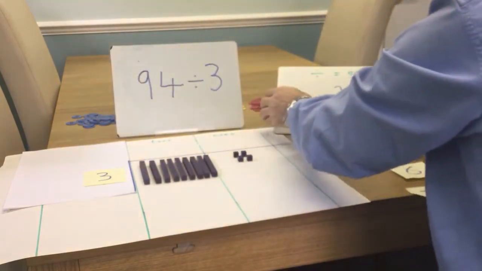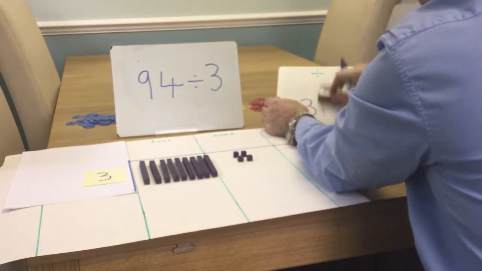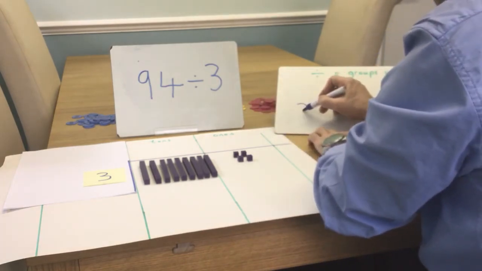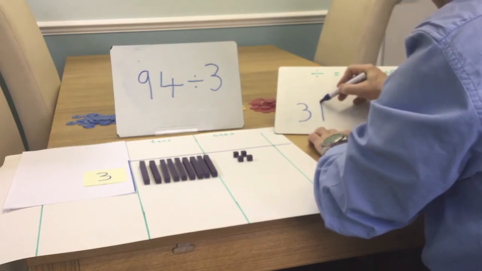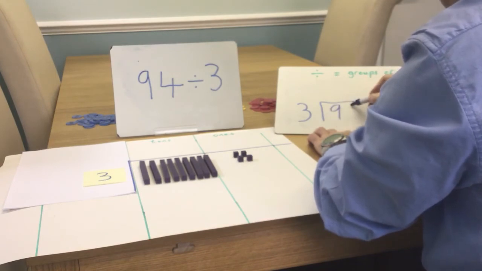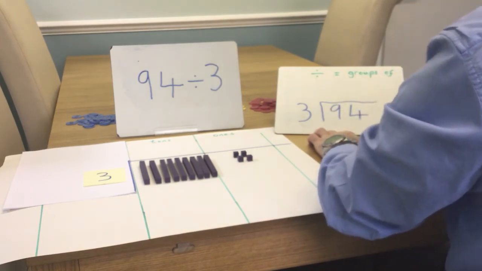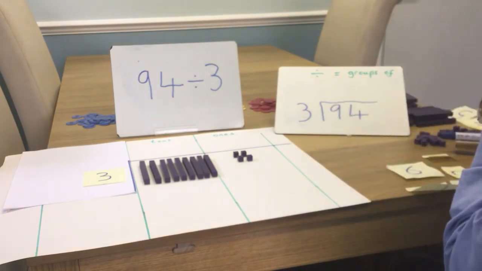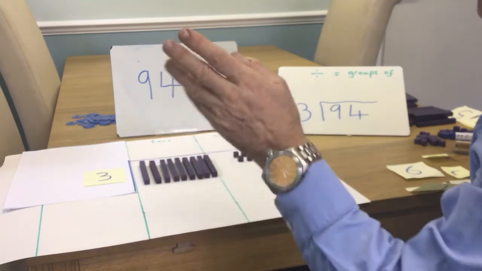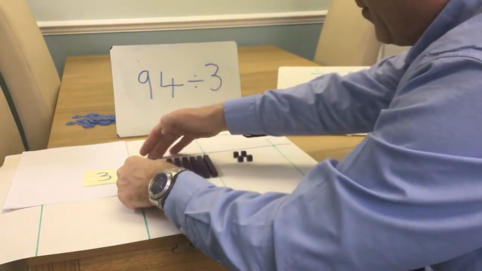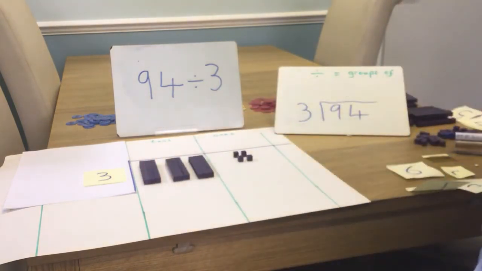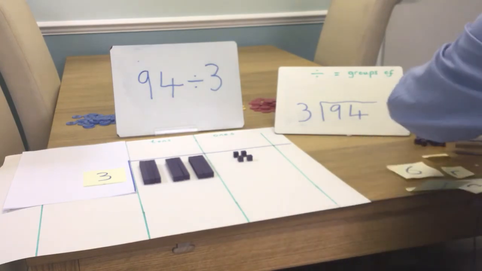Okay, our last one is 94 divided by 3. So, as carefully as I can, there's the 3, there's the bus stop, and the number that I'm going to divide goes inside the bus stop. Right, looks like I'm ready to go. Question number 1. How many groups of 3 tens can I make from 9 tens? Now we did do this in the first sum, and you can see that I can make 3 groups of 3 tens.